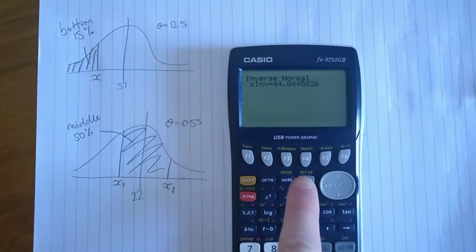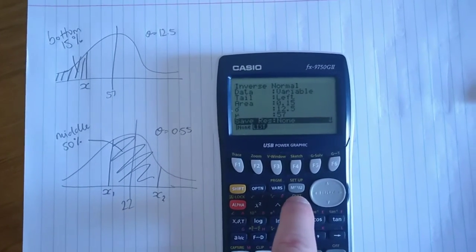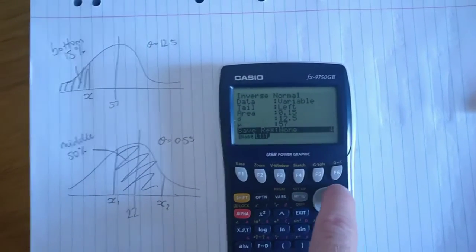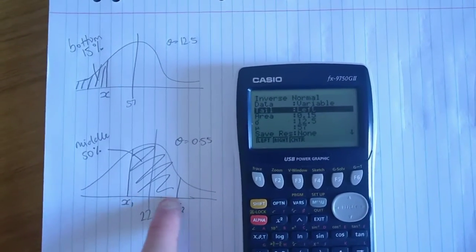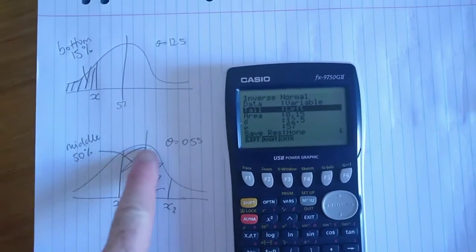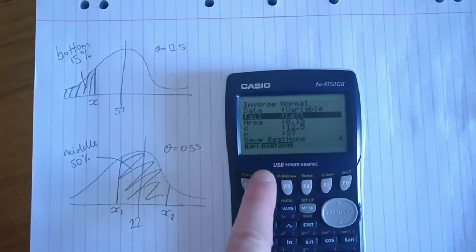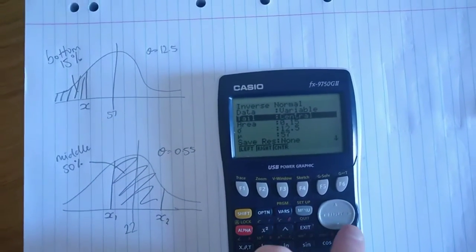Okay. Once you're in there, if you need to go back, feel free to push that exit button. Exit button will take you back. Let's have a look at the next question. The first thing we need to put in is the tail. Well, we're not dealing with the left or the right tail, we're dealing with the center portion. So let's put in center, which is F3.